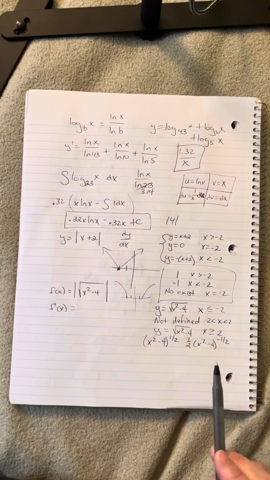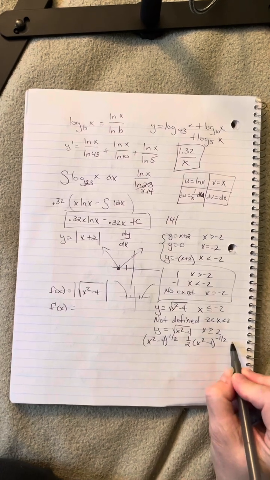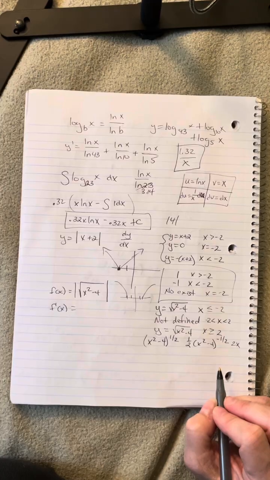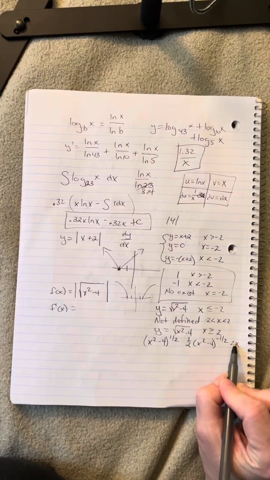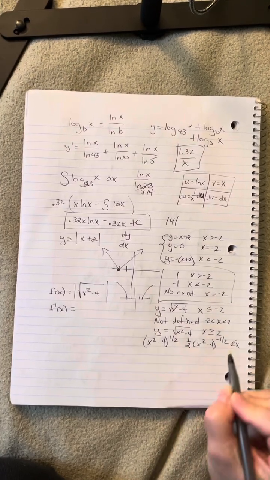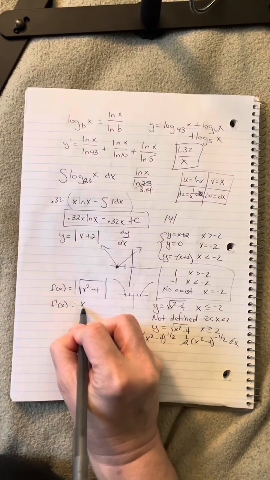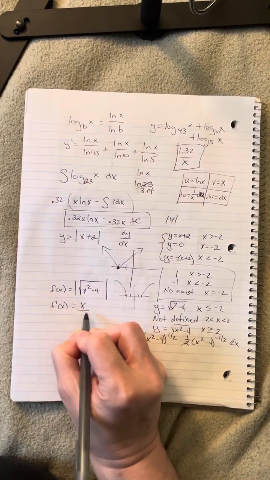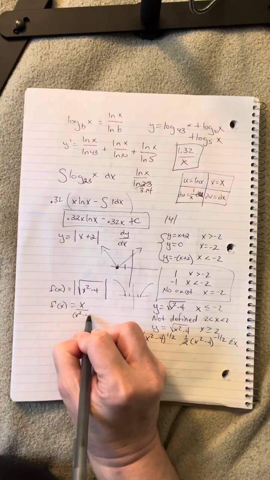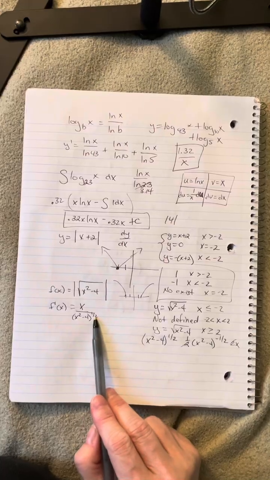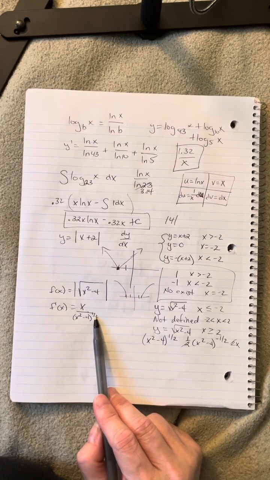But first I need to also derive this and get 2x. So I would have 2x in the top, 2 in the bottom is canceling off to leave me with, so now I can write it over here, x over x squared minus 4 to the 1/2. And I'm doing that so I no longer have it in its negative format.